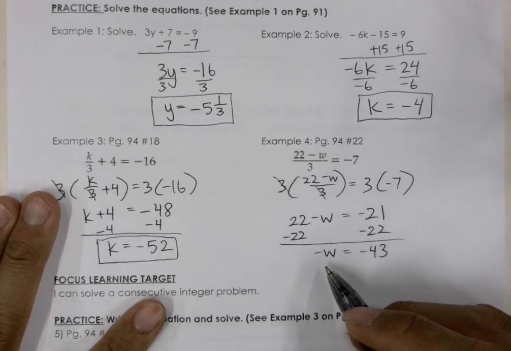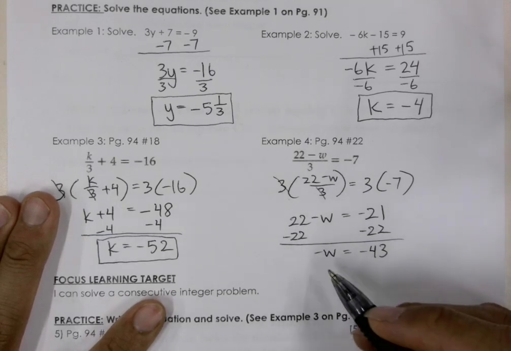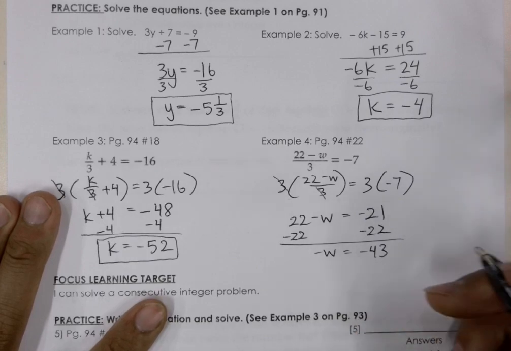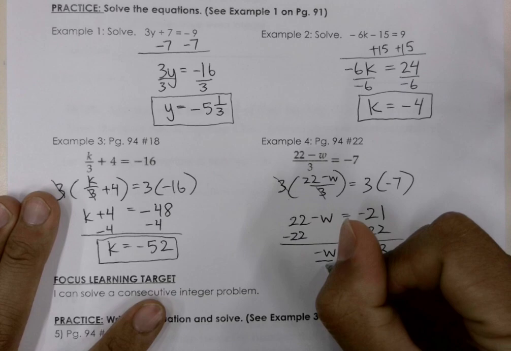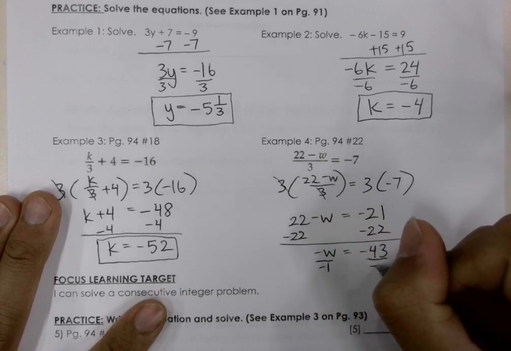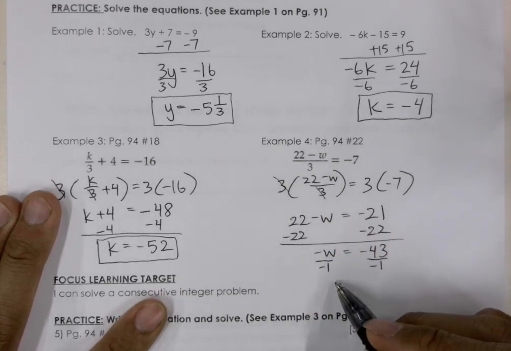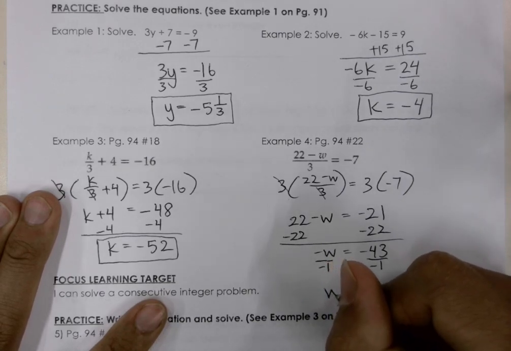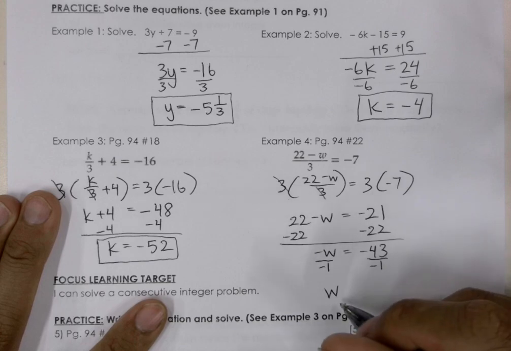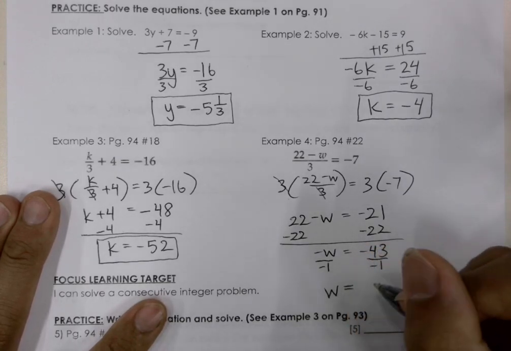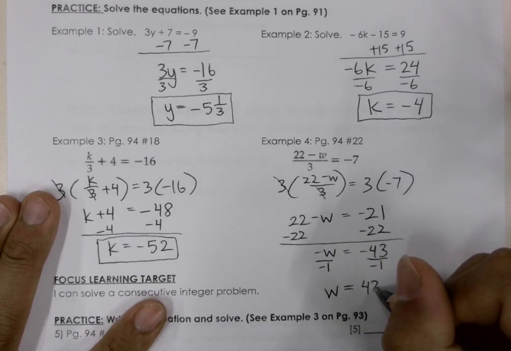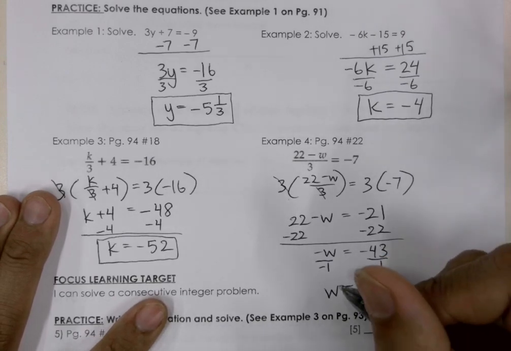We need the variable to be isolated, and we also need the variable to be positive. So in this case, we can divide by the number in front of the w, divide by negative 1. Negative divided by a negative is positive 1w, or w, is equal to negative divided by a negative is positive 43. And we could put a box around it.